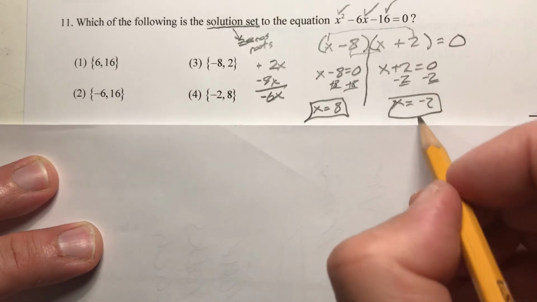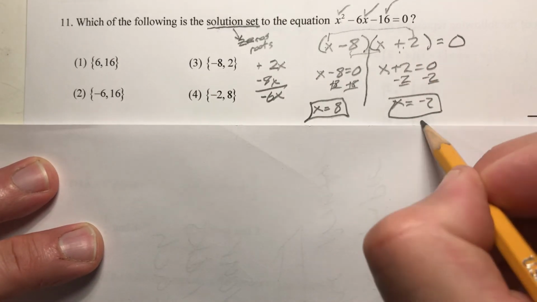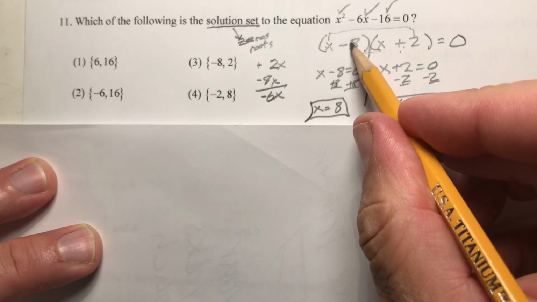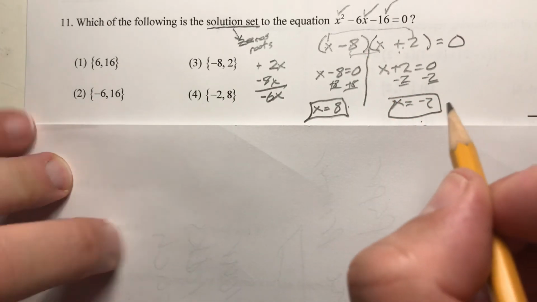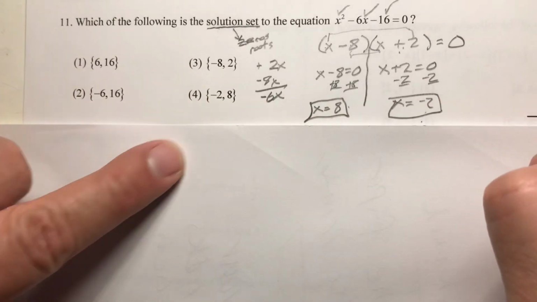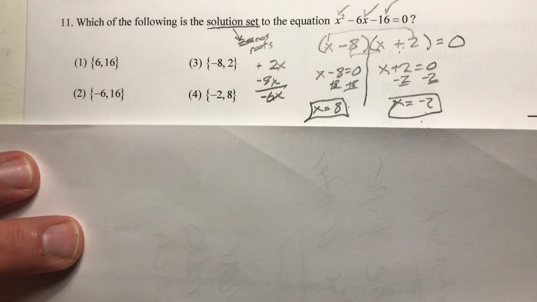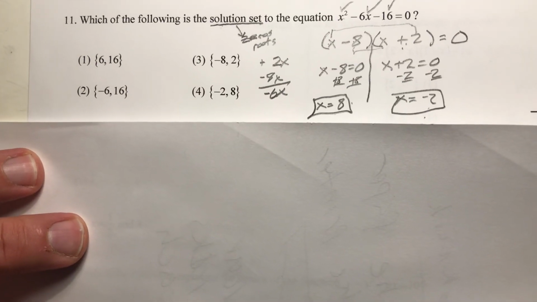Just keep in mind, whatever these factors are up here, your zeros are opposite. Negative 8, and you get an 8. So the right choice should be negative 2, positive 8. Let's go with choice 4. All right, I'm going to stop this one here and start up part 2 in a minute.